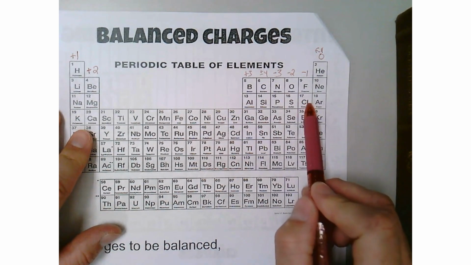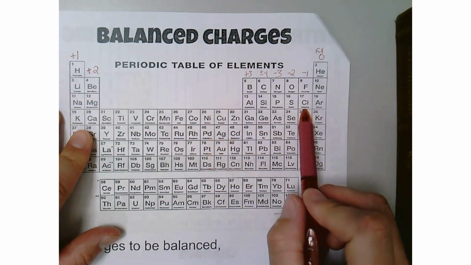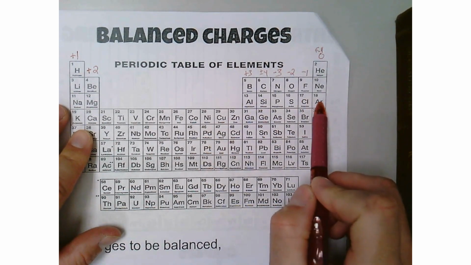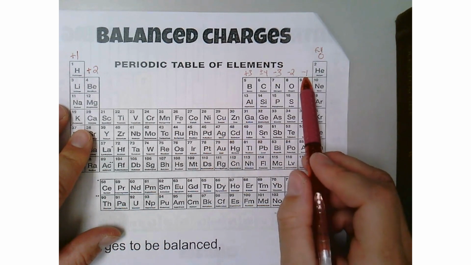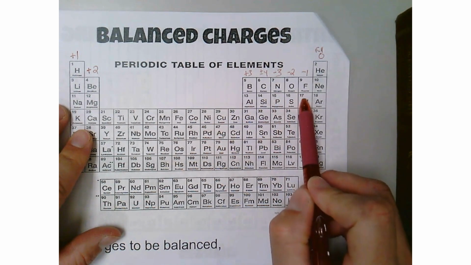The same thing we would start over here. The easiest thing for the halogens to do is to gain 1 electron. And because it gains 1 electron, and electrons are negative, if it gets an extra electron, it's going to be negative 1, and then negative 2, negative 3.